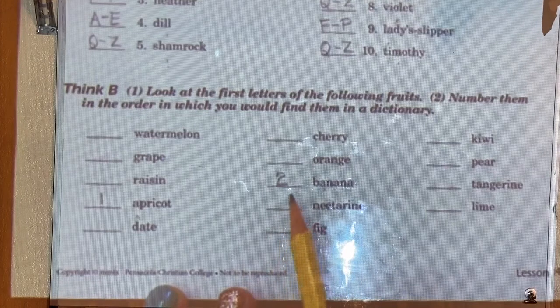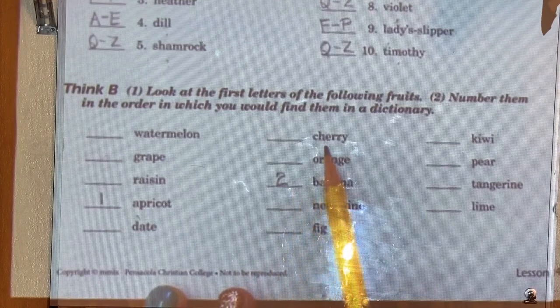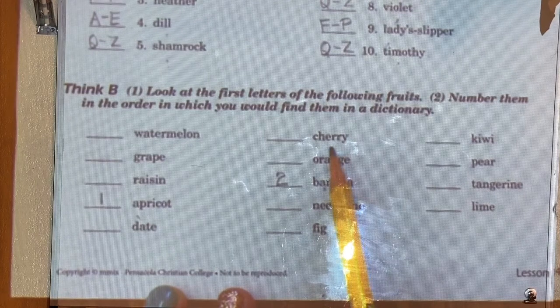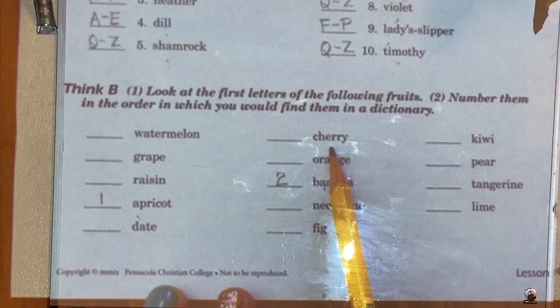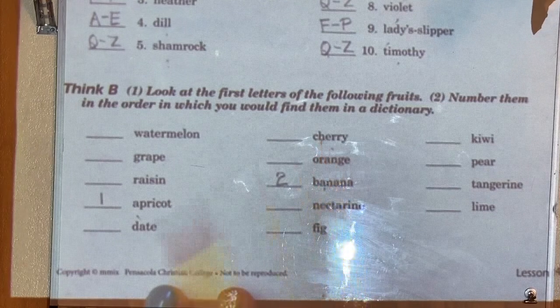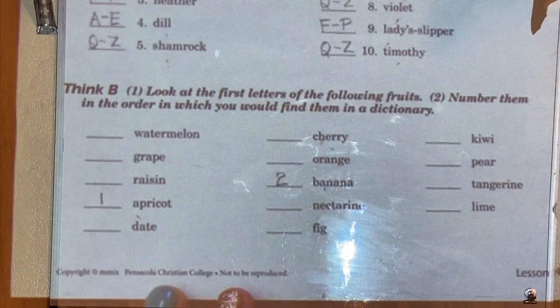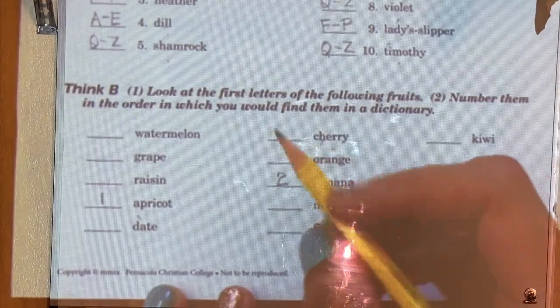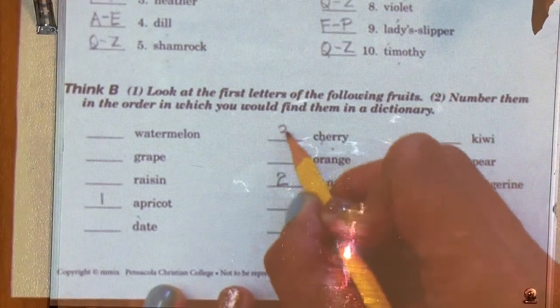Next letter of the alphabet, letter C. Do we have anything else that starts with a C? And the reason that I'm asking if I have another word that starts with C is because then we would need to look at the second letter to see which one comes first, okay? So cherry would be number 3.